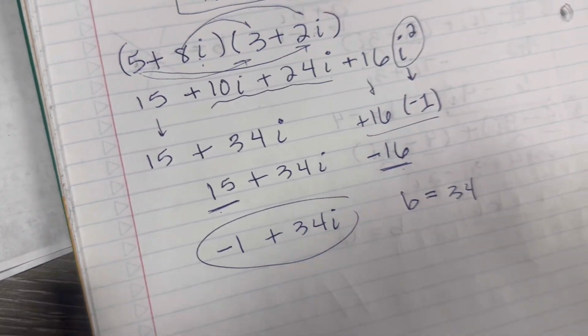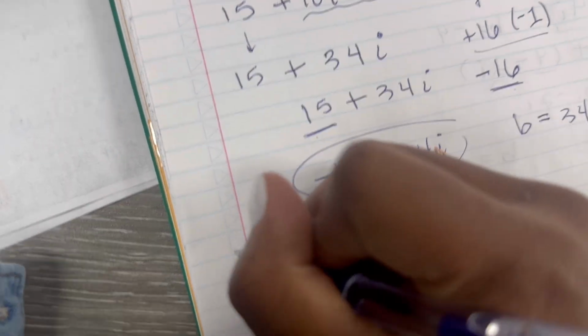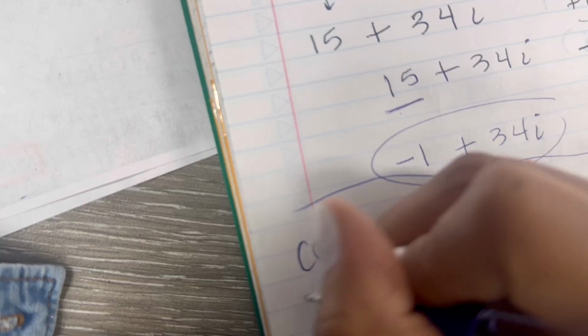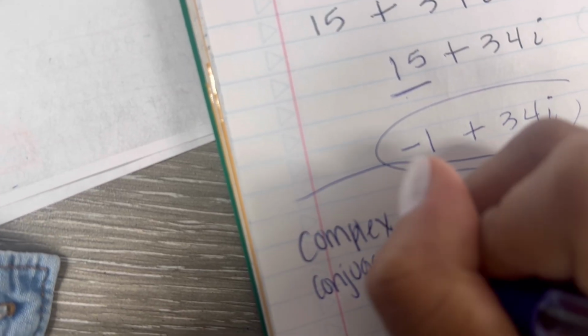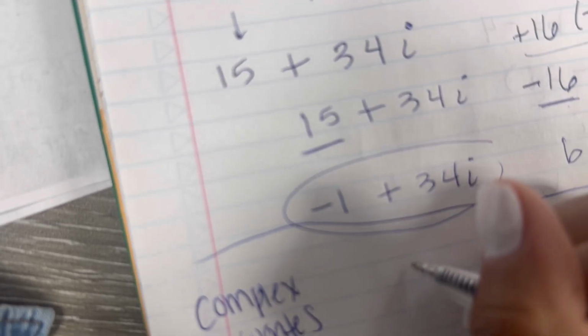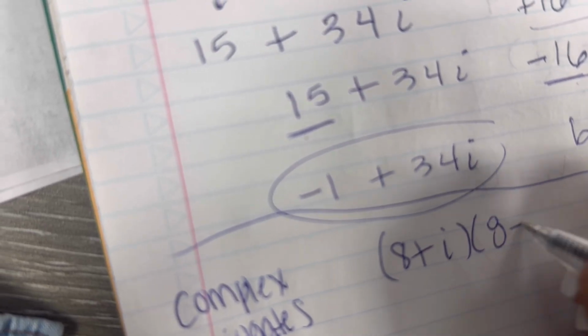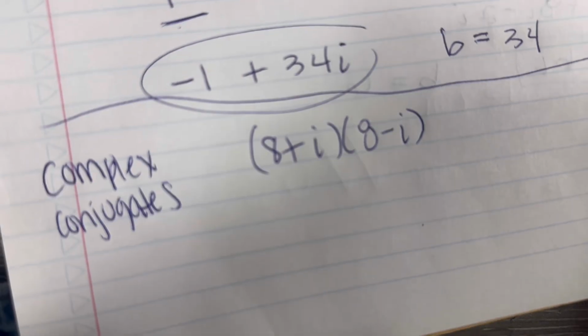Okay, now go ahead and write the term complex conjugates. What is a complex conjugate? Let's try 8 plus i times 8 minus i. You're going to see something here.